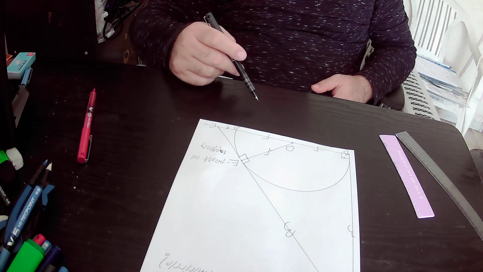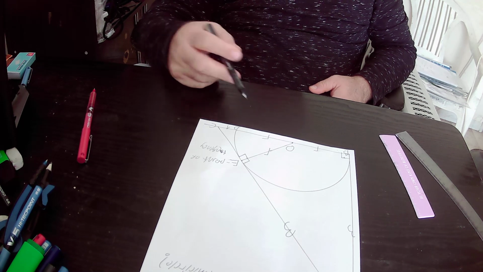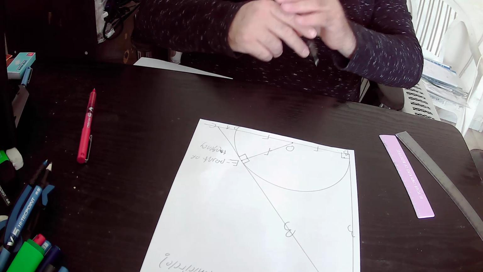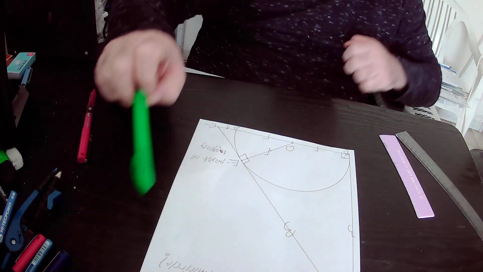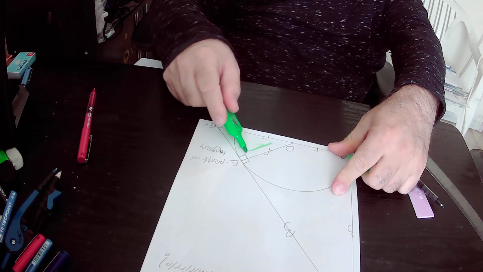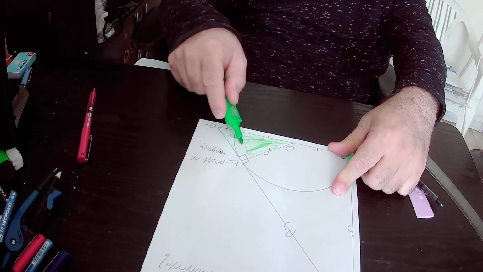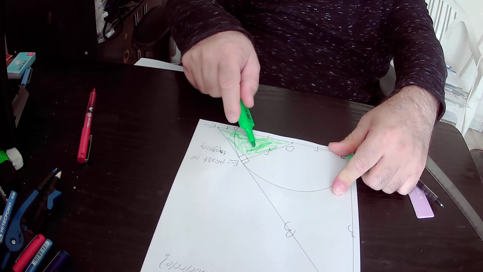So we will focus on the right triangle OEC. Actually, I will paint it in the green color. We will focus on this right triangle OEC.